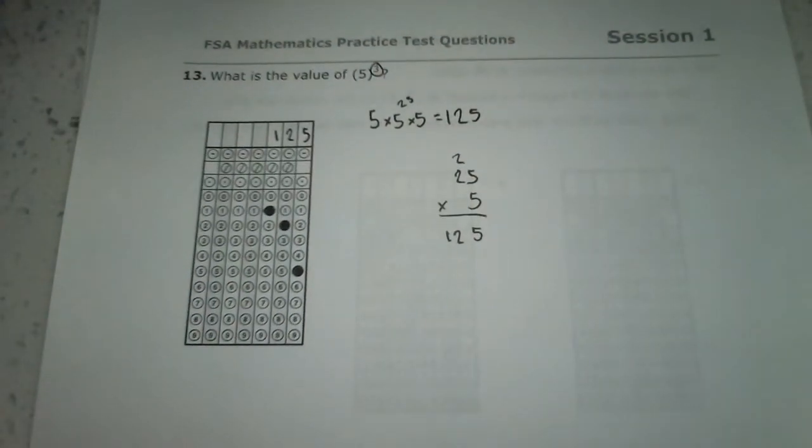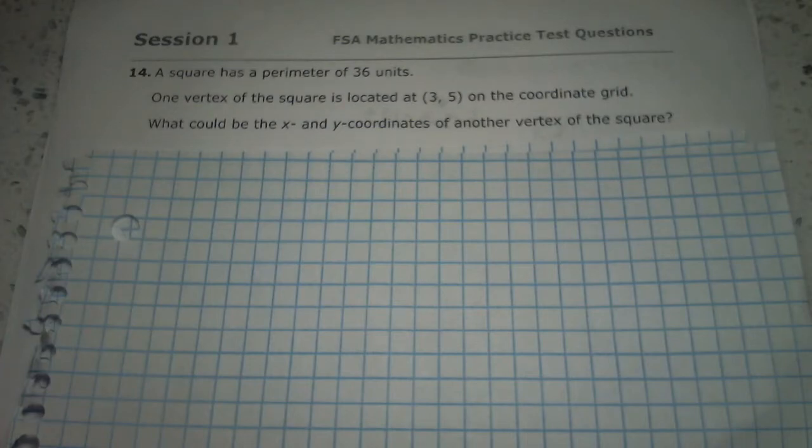That's the end of question 13. Alright, let's go on to question 14. So a square has a perimeter of 36 units. One vertex of the square is located at 3, 5 on the coordinate grid. What could the x and y coordinates be?